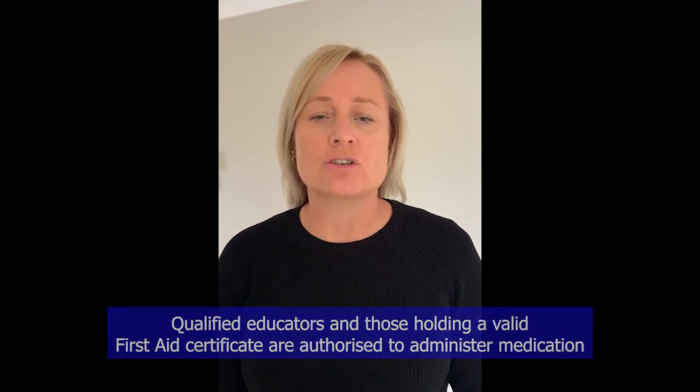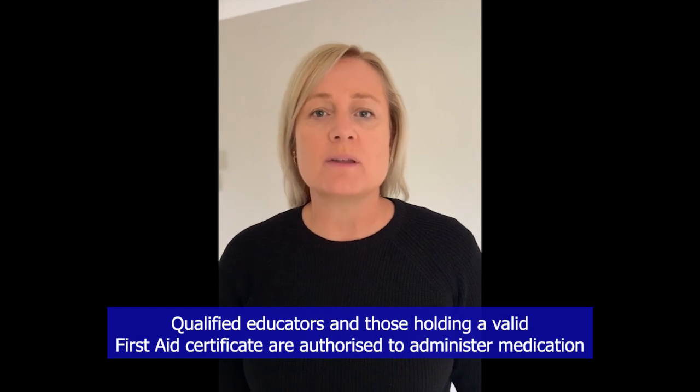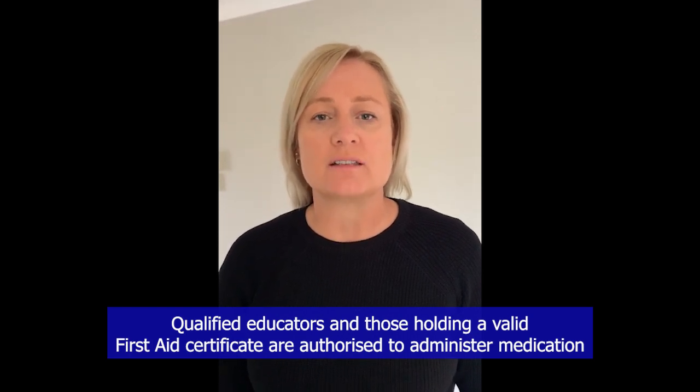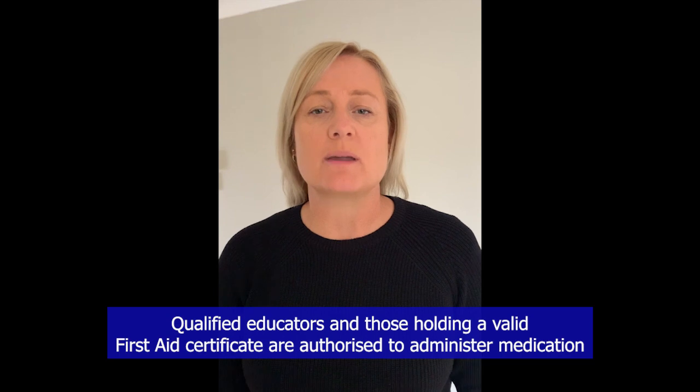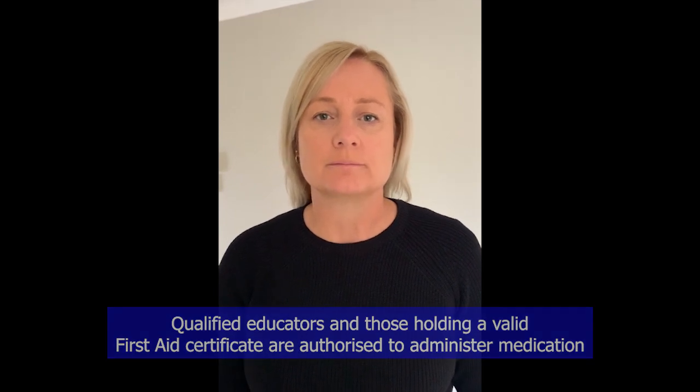Depending on the service's policy and procedure in relation to medication, all educators within that environment, if they are qualified or hold a first aid certificate, will be able to administer the medication to the child on that given day.